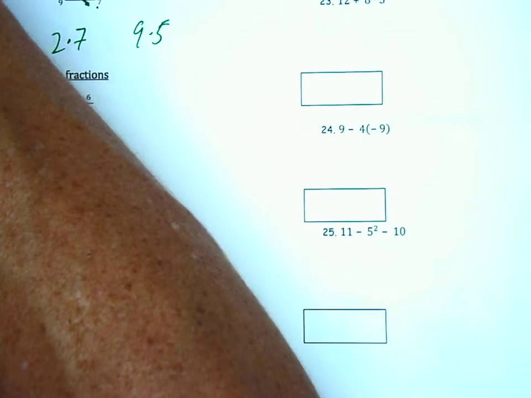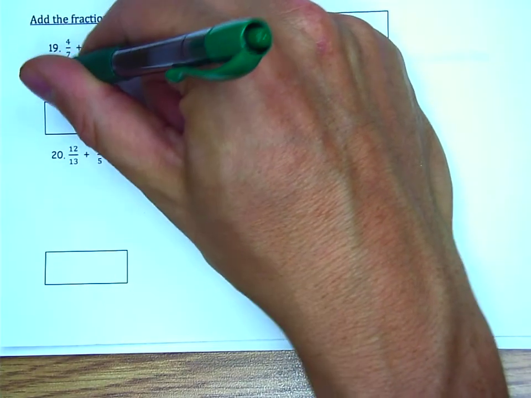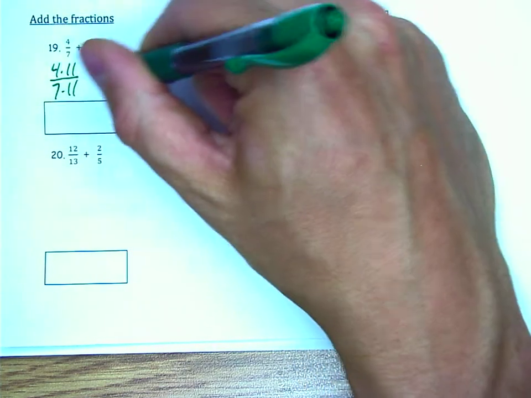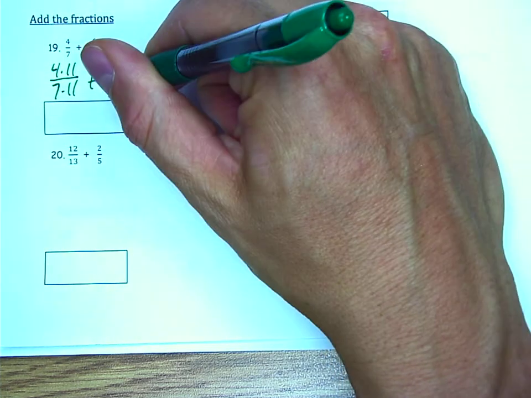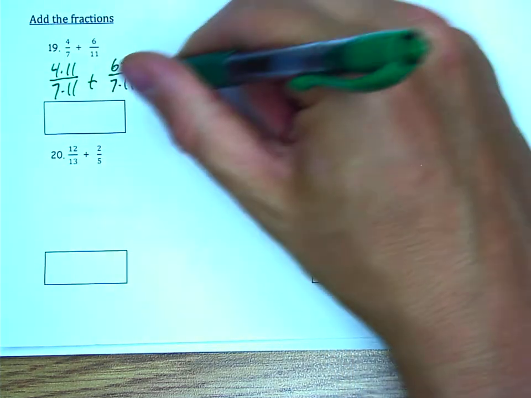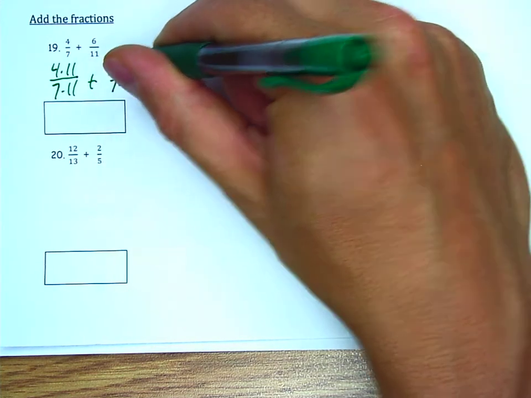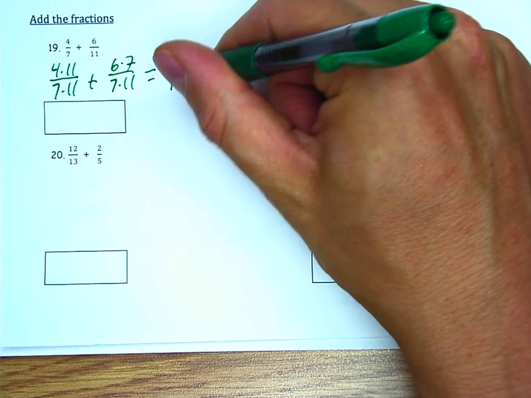Adding the fractions. We're going to take 4 times 11 and 7 times 11. I'm going to add 6 times 7 over 7 times 11. So that's 44 plus 42. Both of them out of 77 now.